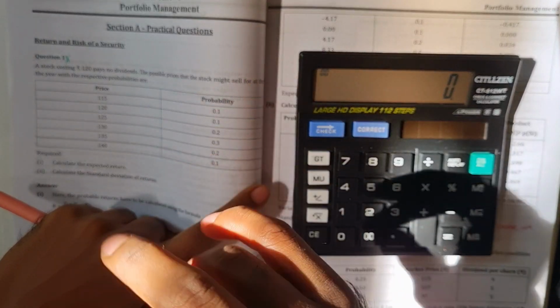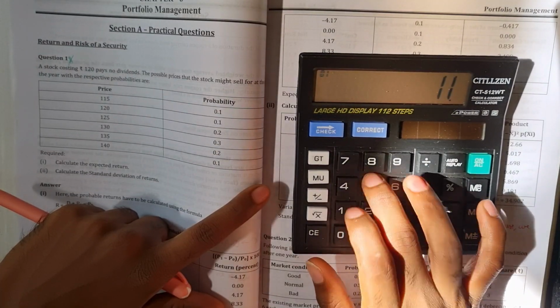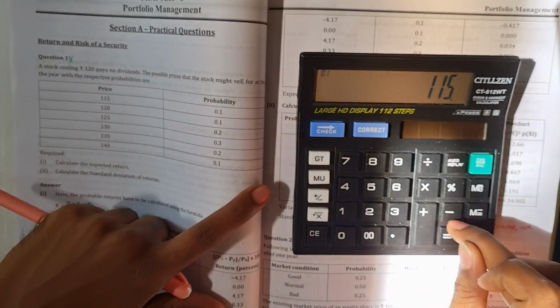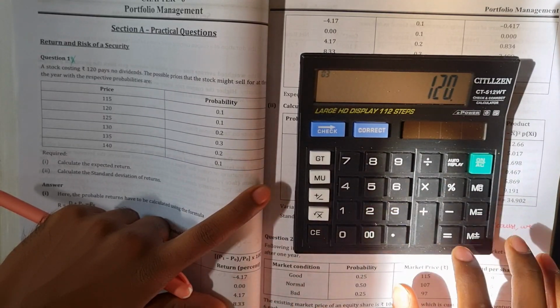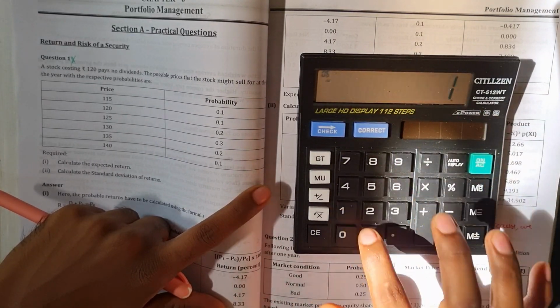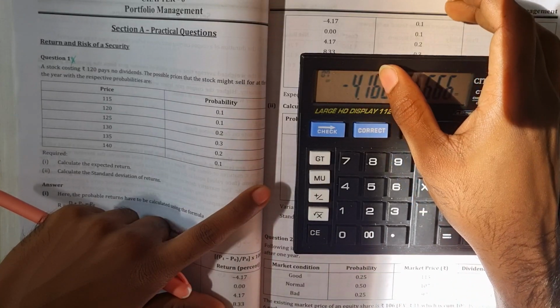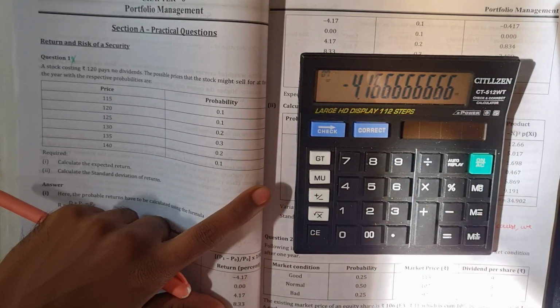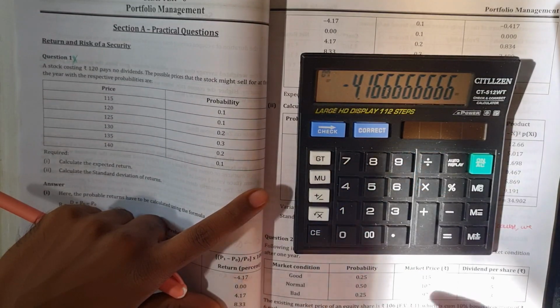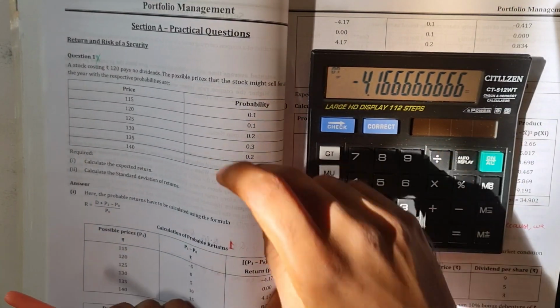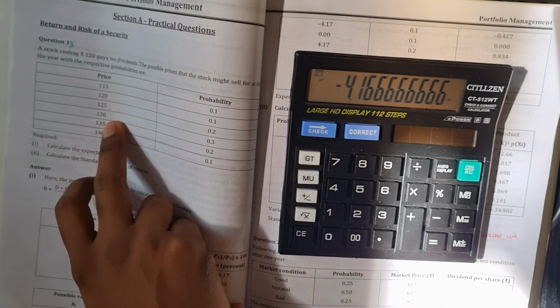So what will be my first year's return? It is the year end price minus the initial price, divided by the initial price. How much is it? It is minus 4.16%, the first year's return. Like that we have to calculate for every price.